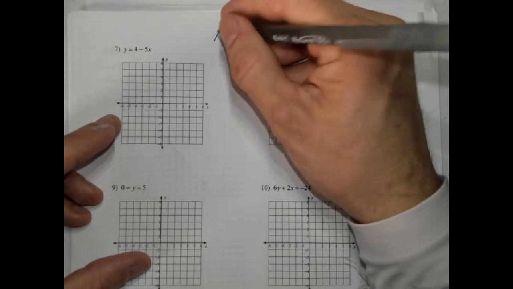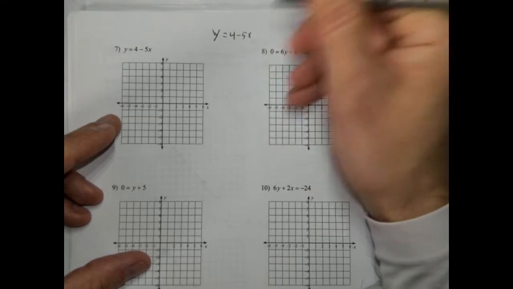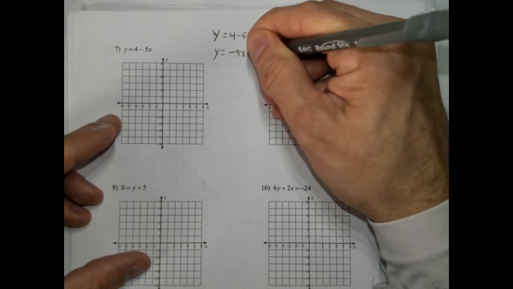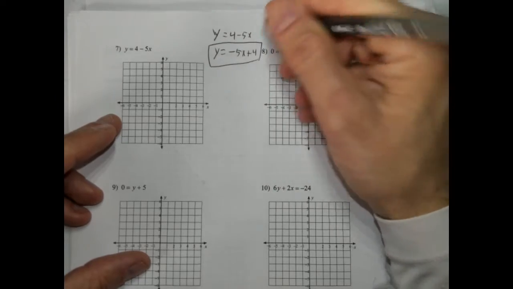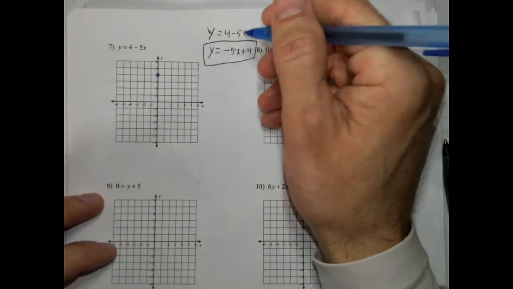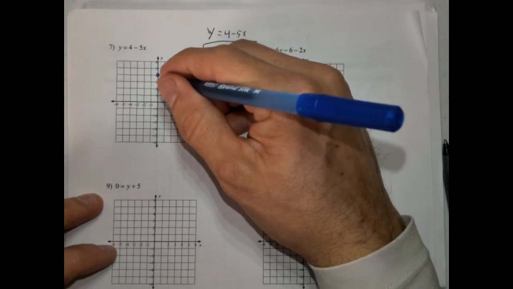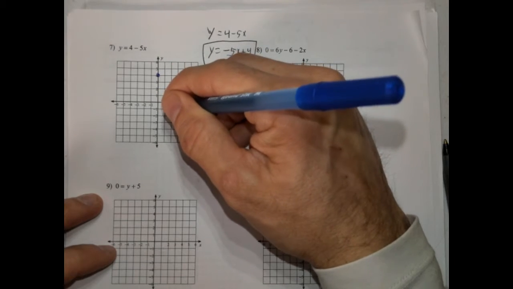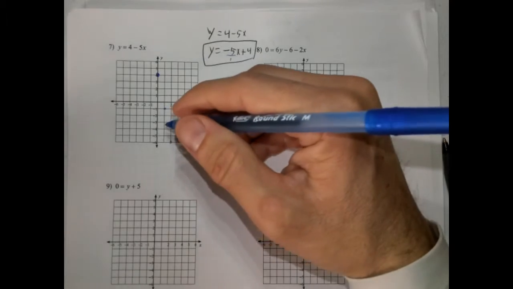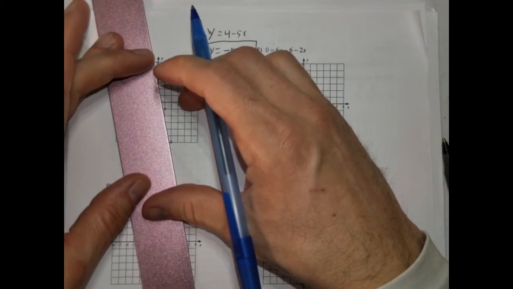So we're taking y equals 4 minus 5x. So we're just going to swap. We're going to move it, basically. So we're going to say y equals -5x plus 4. So we're just changing their location. And now we can graph that. So 4 is our y-intercept. -5, so it's -5 over 1, so down 5, 1, 2, 3, 4, 5, then over 1, and then 1, 2, 3, 4, 5 over 1. And that would be our line there.